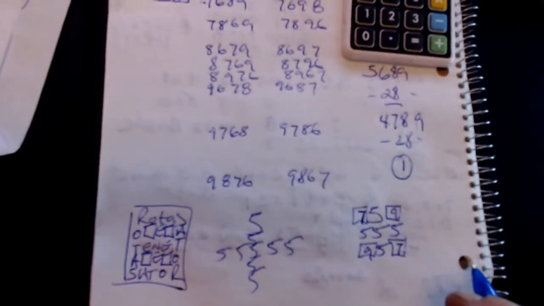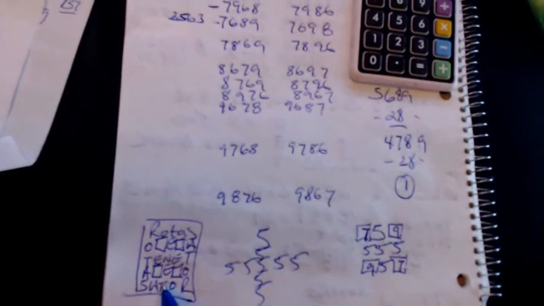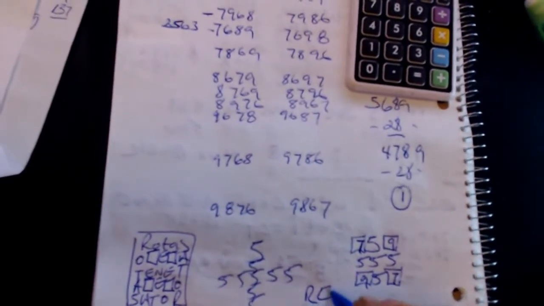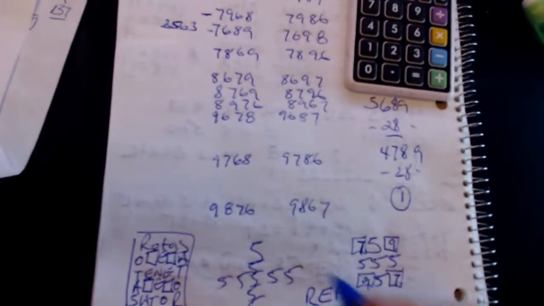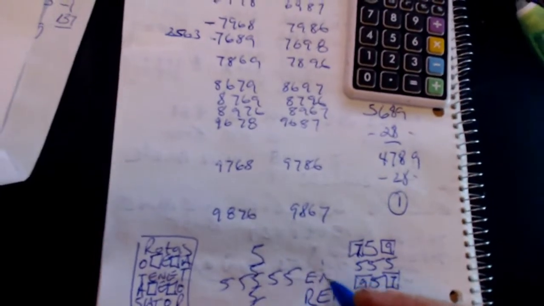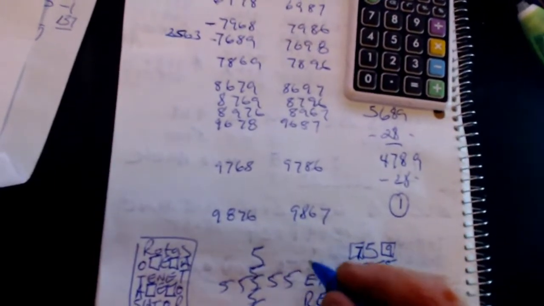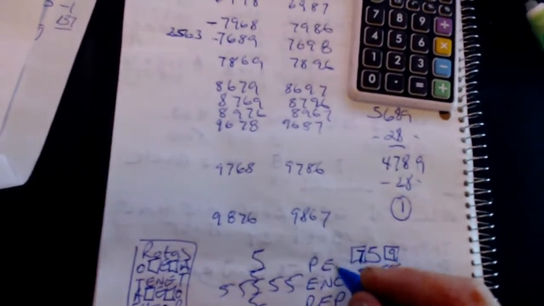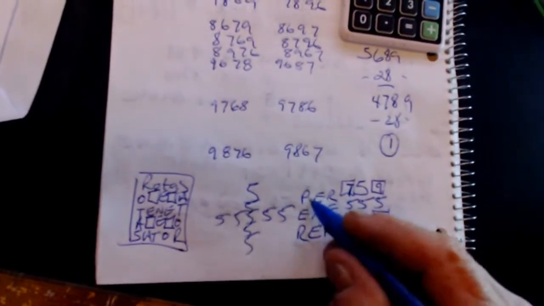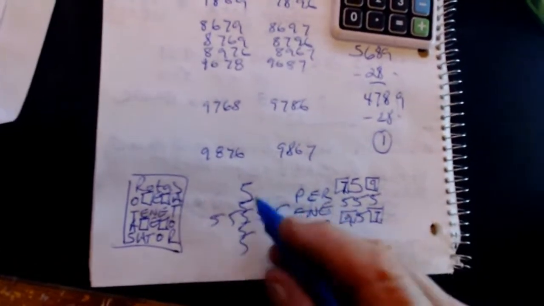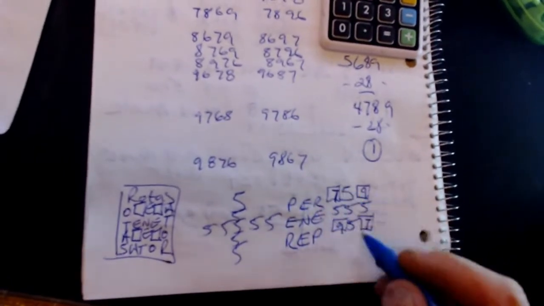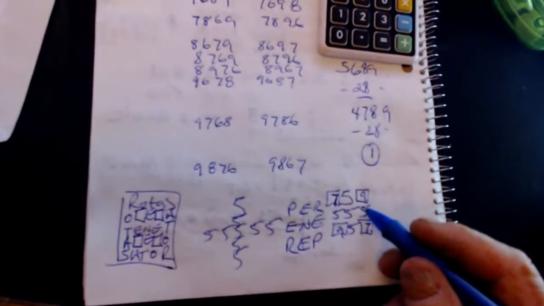Where do I get this information from? According to these words, the word is ARPO. The letters will be R, E, P, E, N, E, and P, E, R. Per representation. So when you do this, it's going to be 555. When you do this, it's going to be 77 and 99.